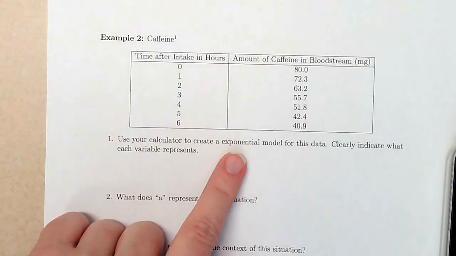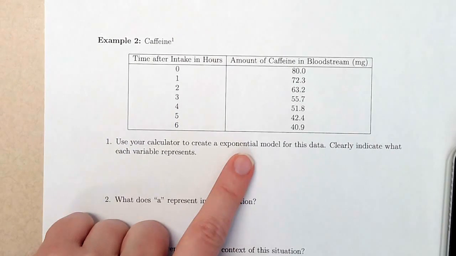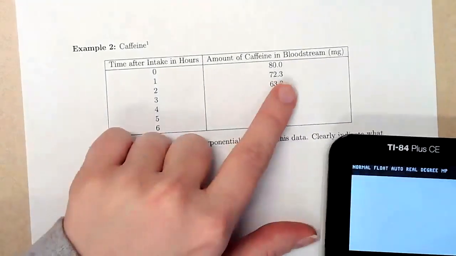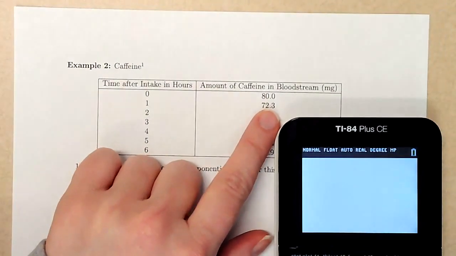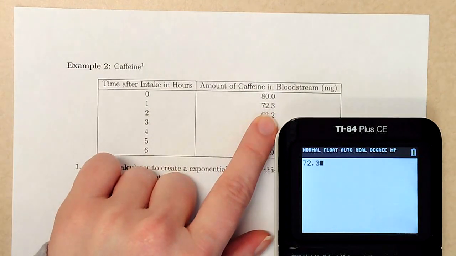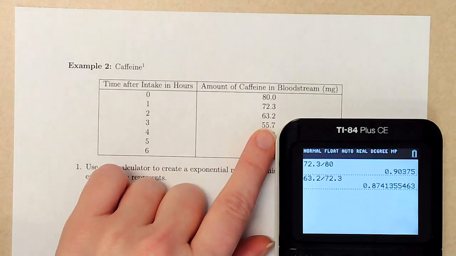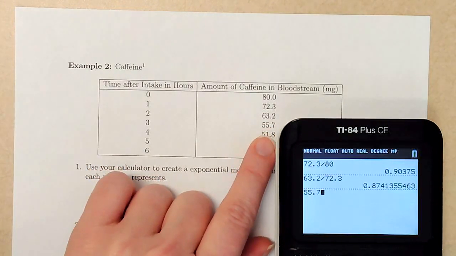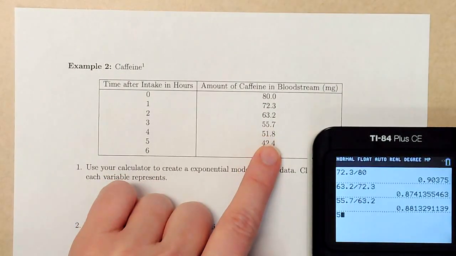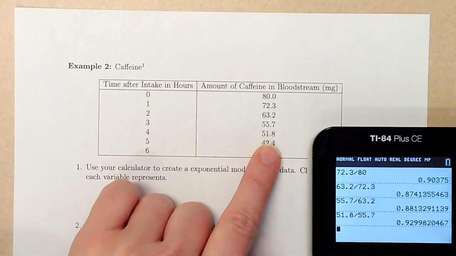It says, by the way, use your calculator to create an exponential model. So I didn't even think, is this going to be linear or not? It just immediately told me, because normally I'd be wondering, what is the pattern? So 72.3 divided by 80 is 0.90. 63.2 divided by 72.3 is 0.87. So notice how these are all a little bit different. They're close to each other, but the question is, what do I choose?